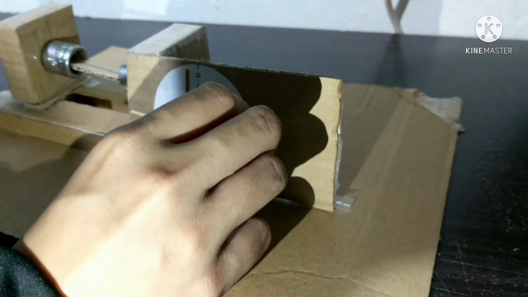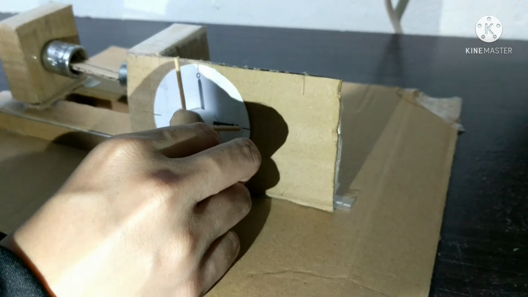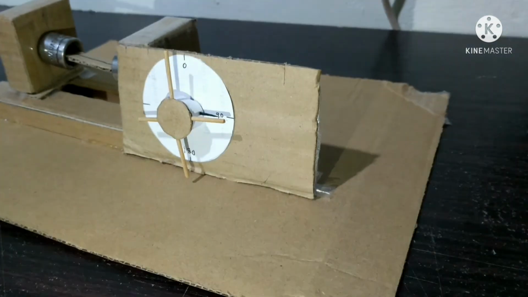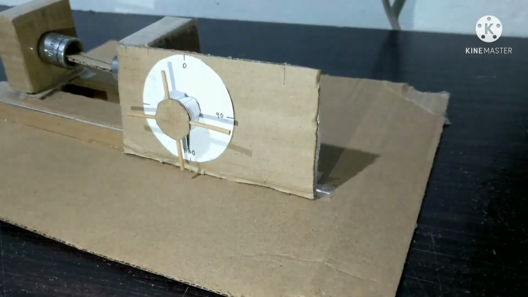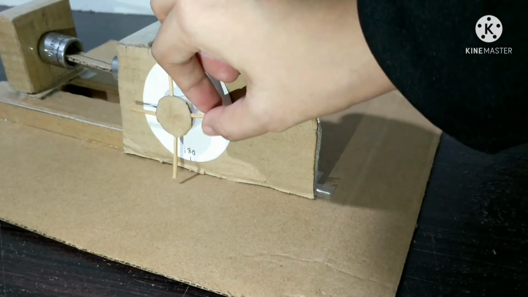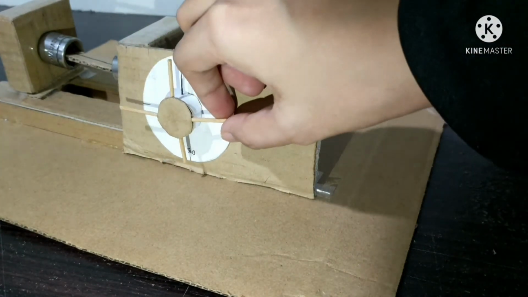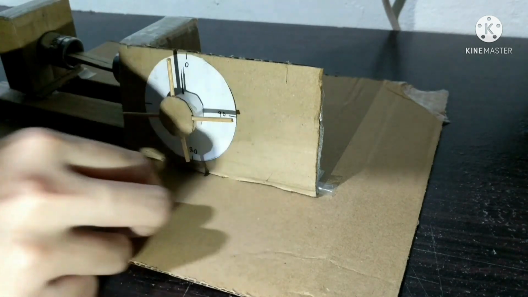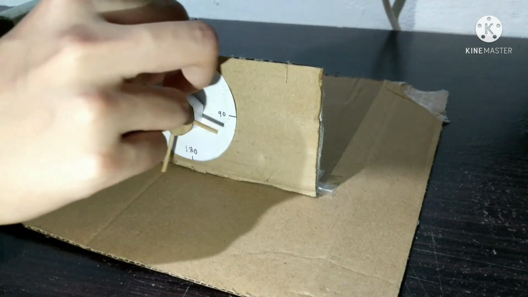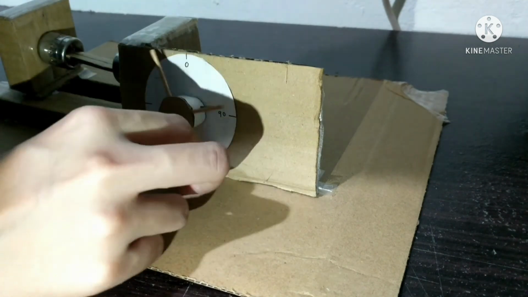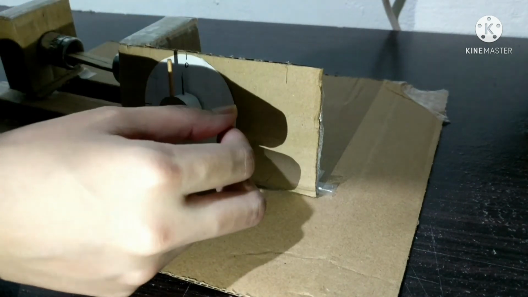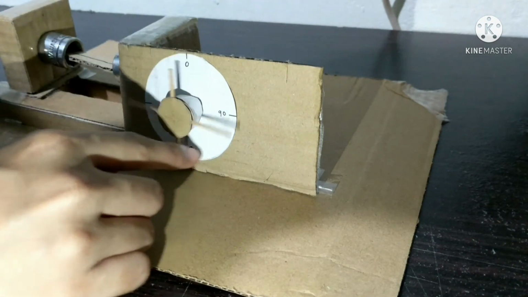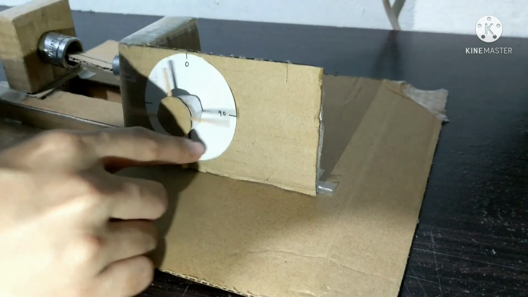Step number 5, rotate the wheel by choosing an increment of quarter rotation, 90 degrees. Following table 1, the readout value is the applied torque. For step number 6, repeat step 5 by choosing an increment of quarter rotation and record the reading of the applied torque. Then we rotate the wheel until the specimen is fractured.